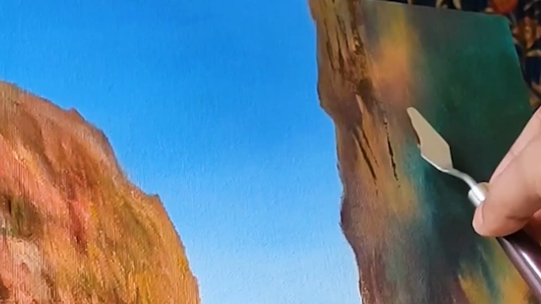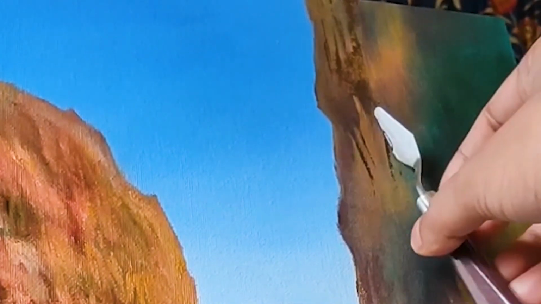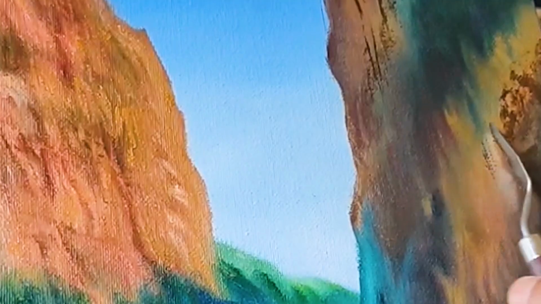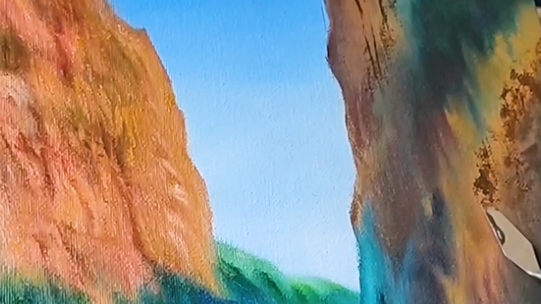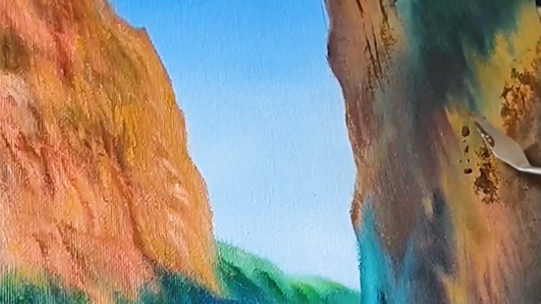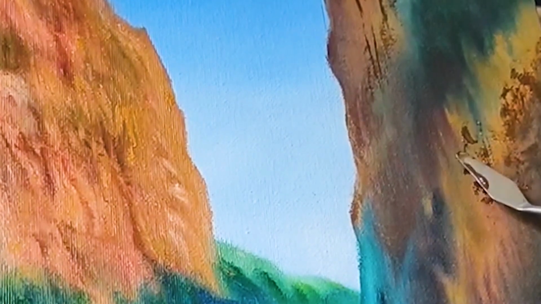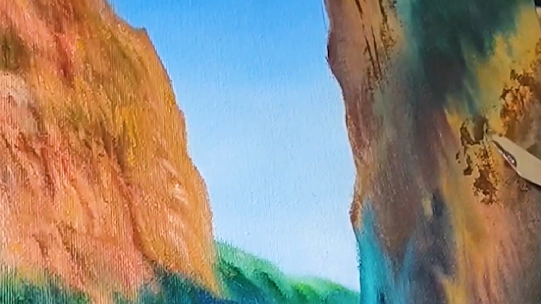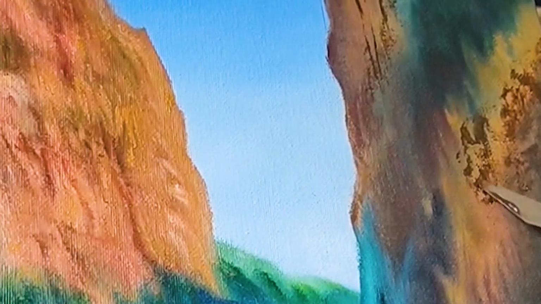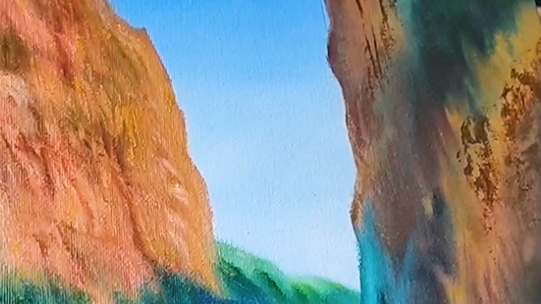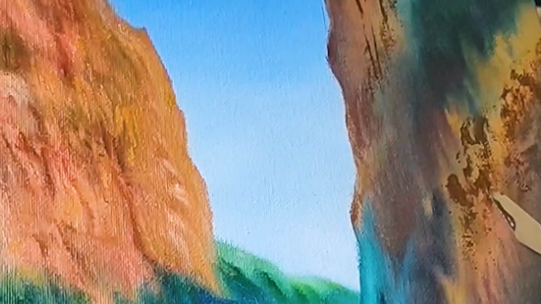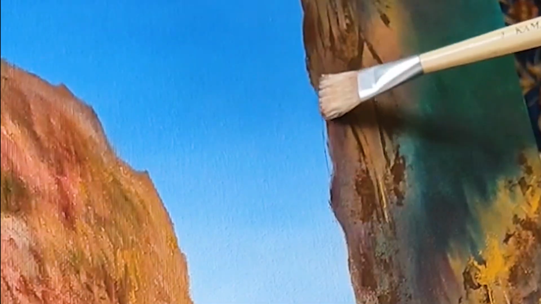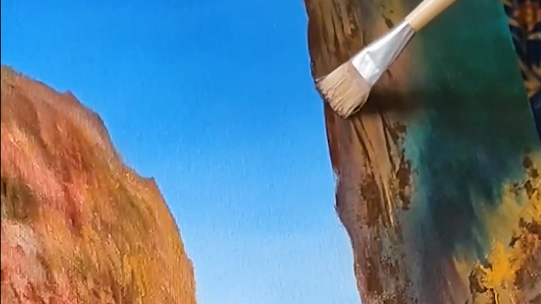And I'm going to use the same spatula technique for creating the rocks on this one. And keep mixing it with a brush.